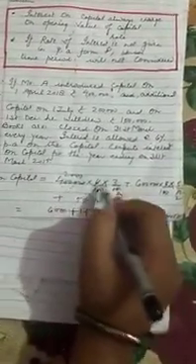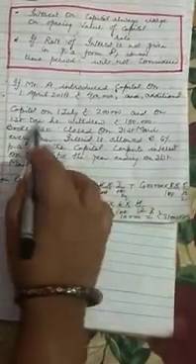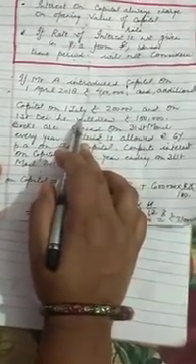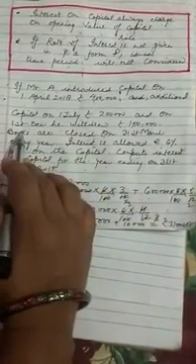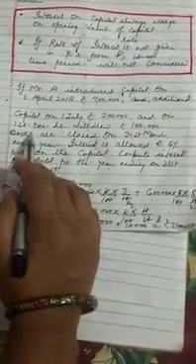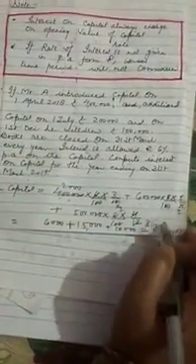So, 4 lakh into 6 upon 100 into 3 by 12, plus on 1st July 2 lakh additional capital was introduced by A. So now the capital has changed, that means 6 lakh. So 6 lakh into 6 upon 100, then further the capital changes on 1st December. From July to December, how many months? That means 5 months, 5 upon 12.